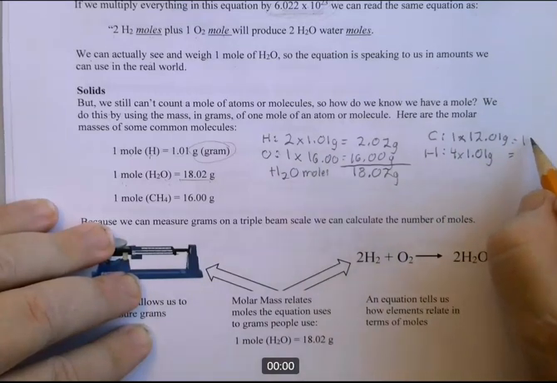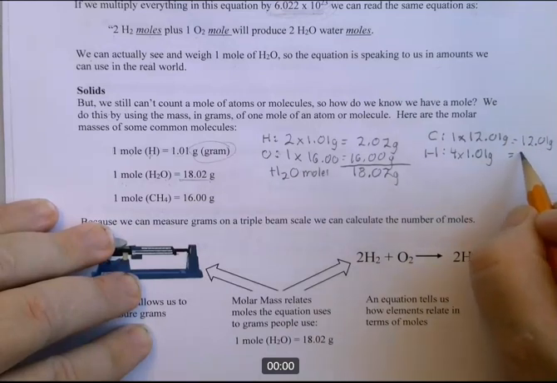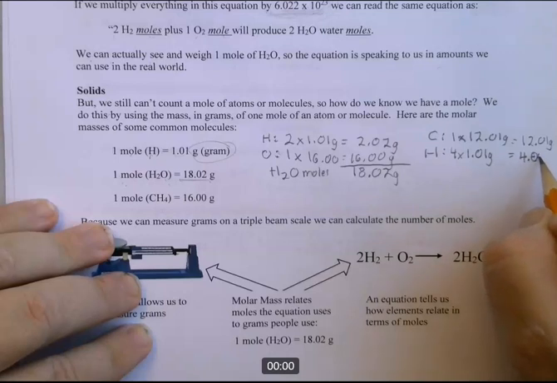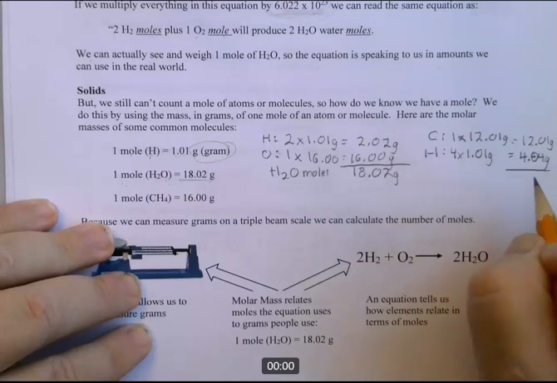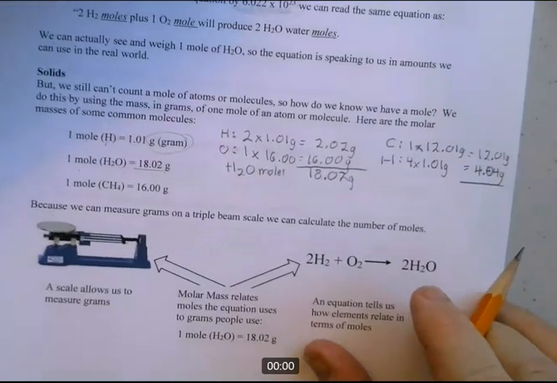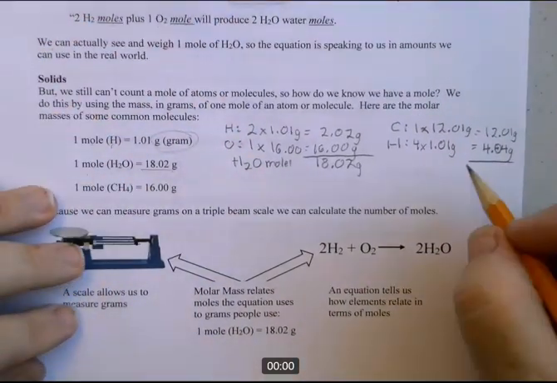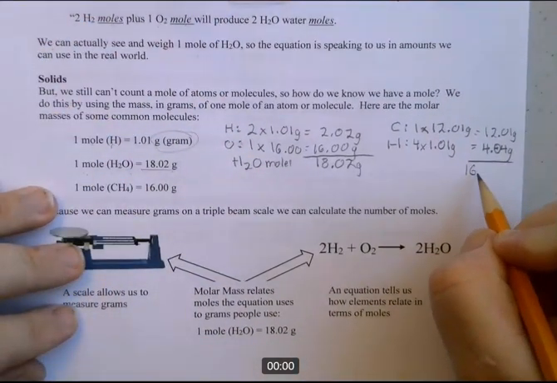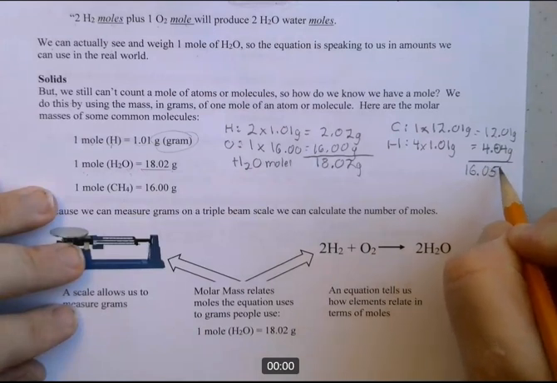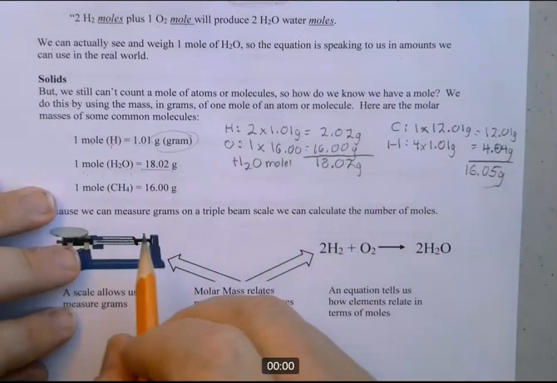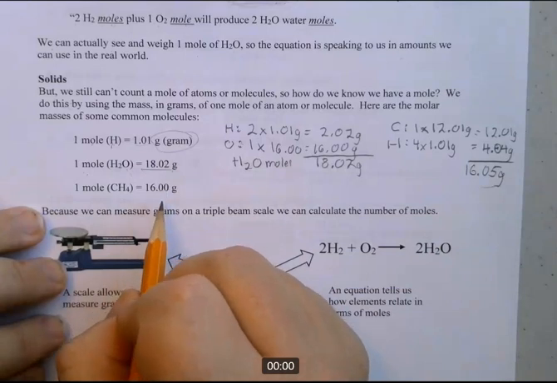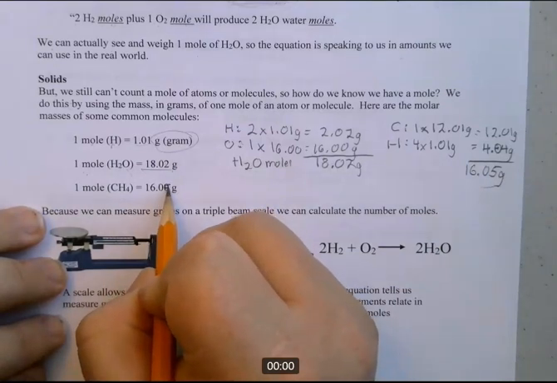So that gives us 12.01. This gives us 4.04. You add those together, and you get 16.05. And that's the mass of 1 mole. I had rounded it before, but it should be 0.05.